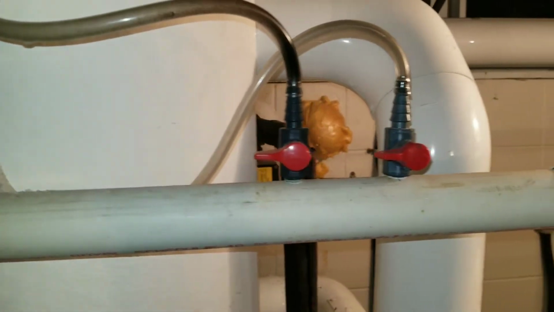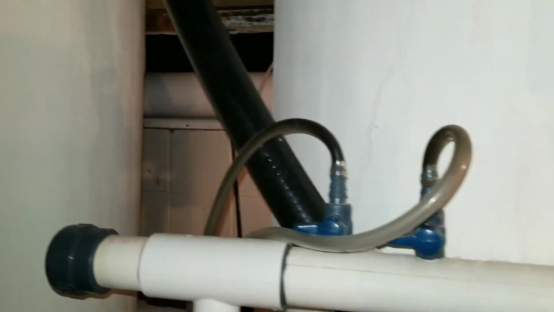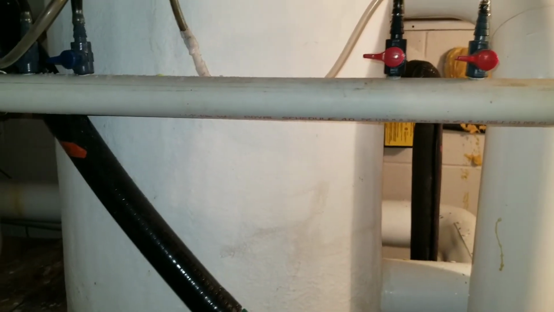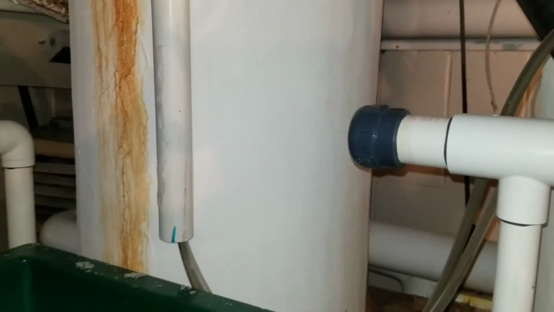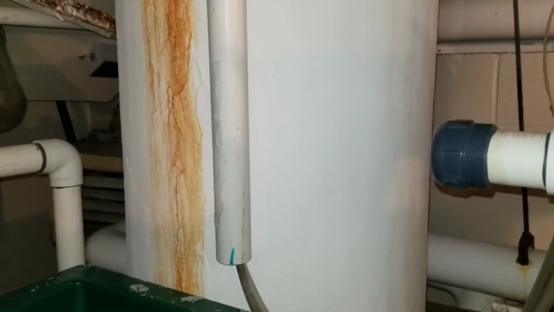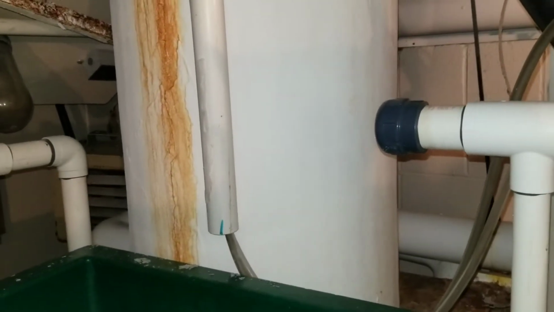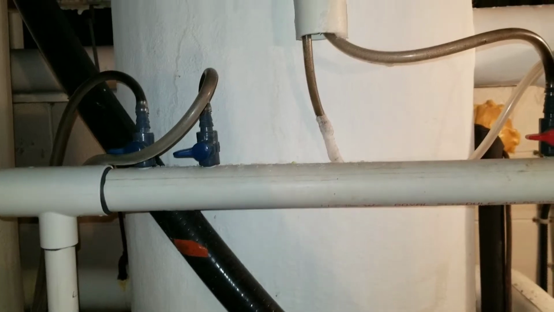You can also see these small red handled valves here, and they actually provide air stones that are located in the bottom of both the biofilter and the header tank. They do two things. Those air stones provide oxygenation for the system water and the bacteria that colonize the biofilter, and they also do a certain amount of degassing to remove carbon dioxide.